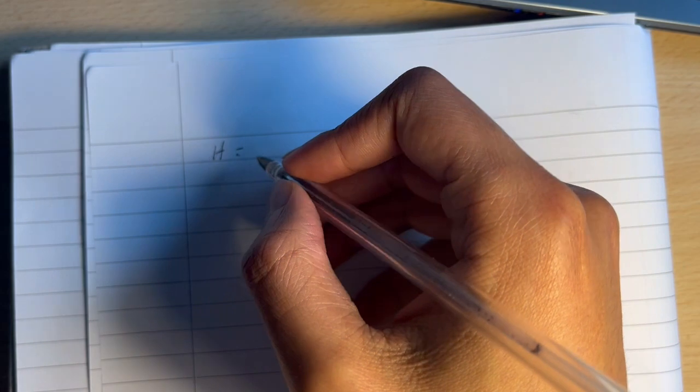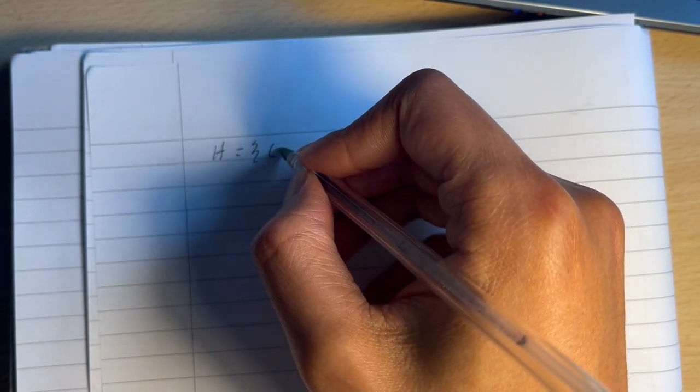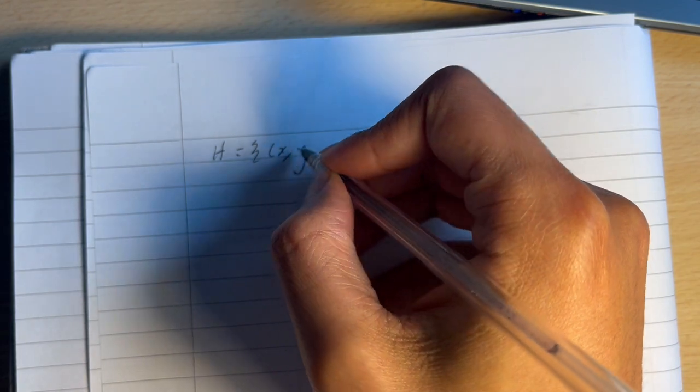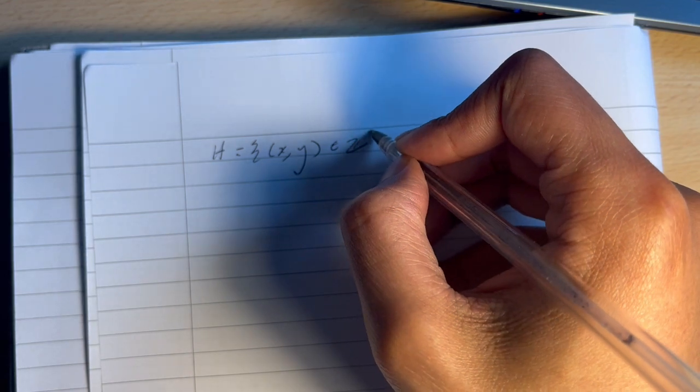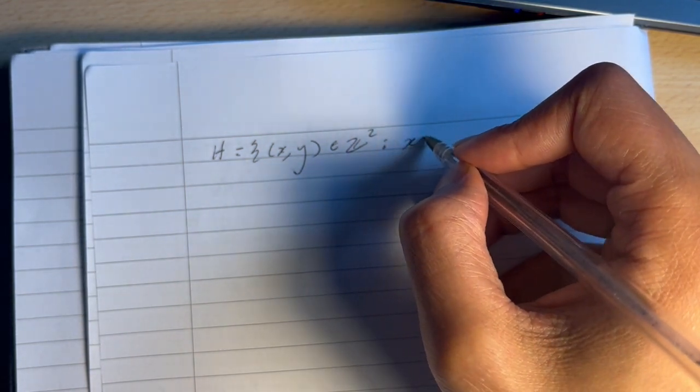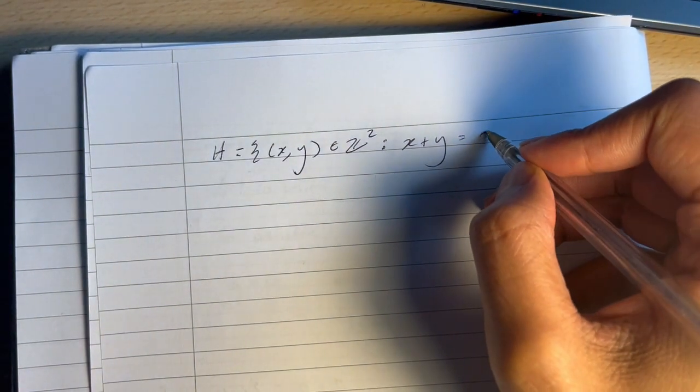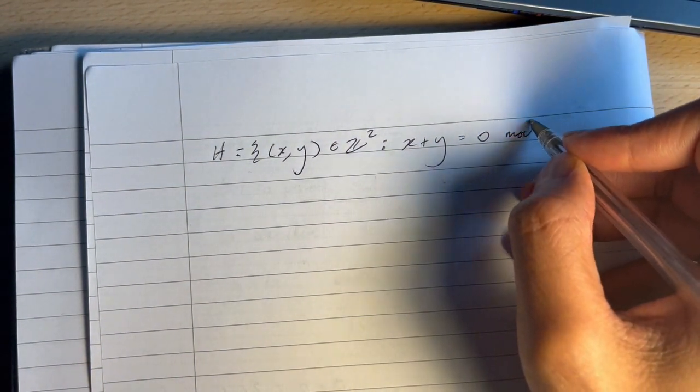Okay, so in this video we're going to do our MA268 Algebra 3's Week 2 question 4 on cosets. So it gives us a set H equal to pairs of integers that sum to 0 mod 3, or just divisible by 3.